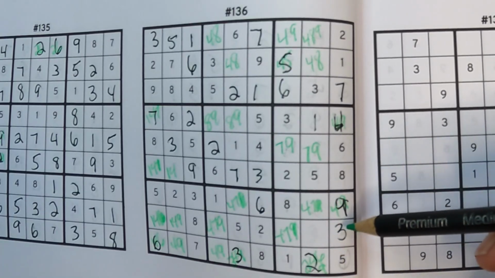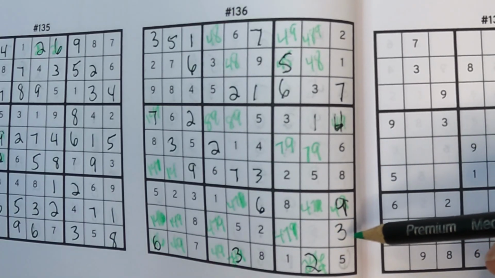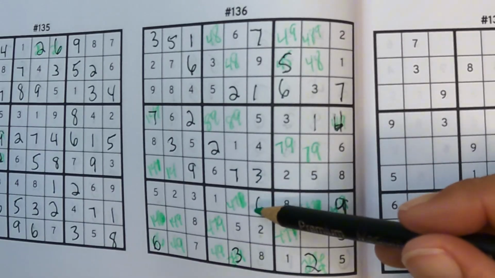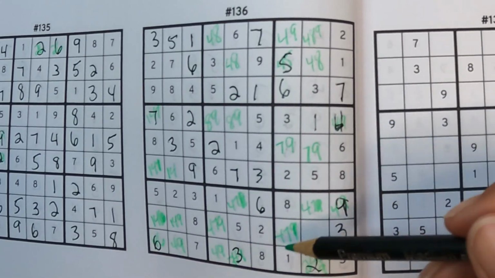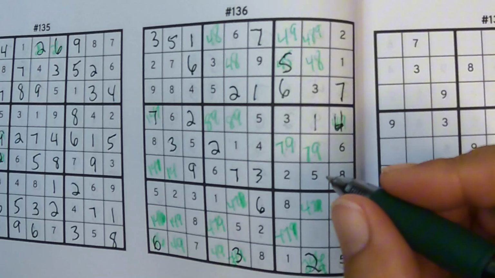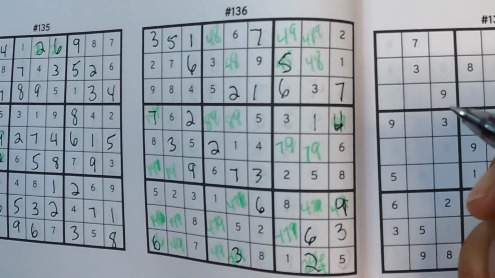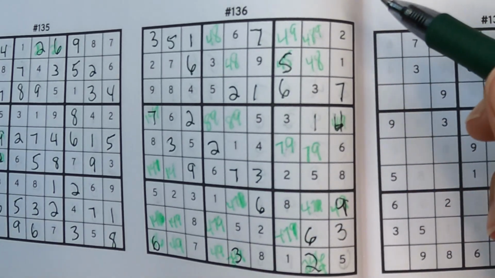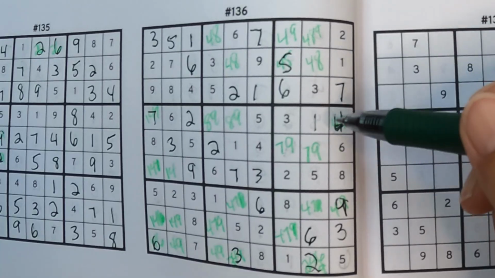For this box now, we're missing 4, 6, and 7. We've got a 6 covering here and a 6 covering here. So our 6 must be here. All right, let's do some looking here.